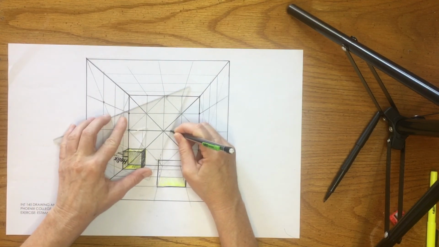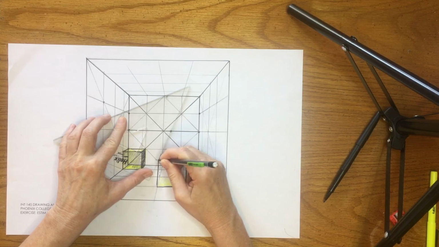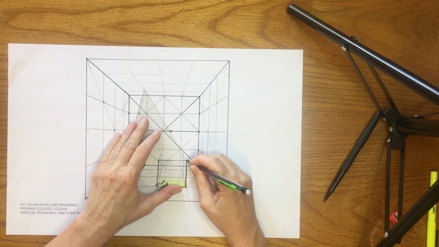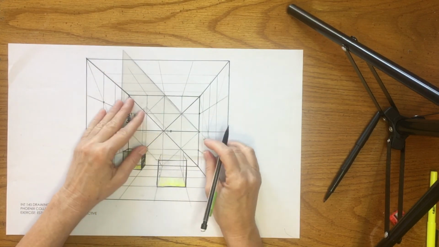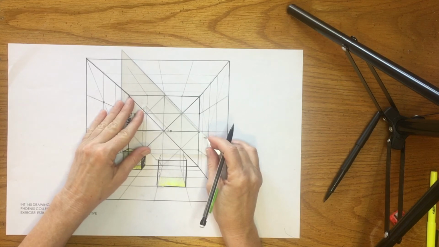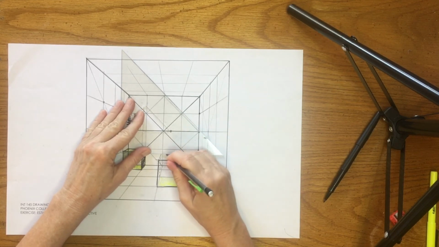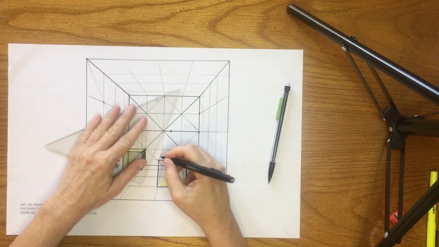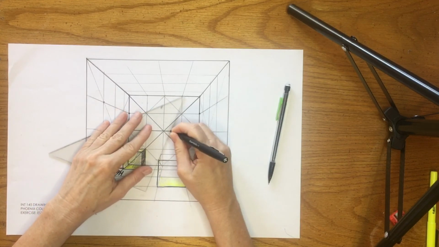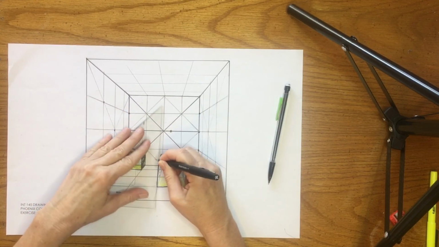So you've done this before too. Now we're just getting really exact with measurements, and then you're going to take that across. Horizontal lines are horizontal, and you've just enclosed your cube.